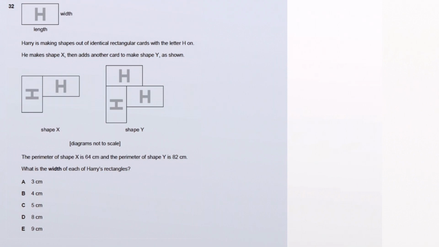So Harry is making shapes out of identical rectangular cards with the letter H on. He makes shape X, then adds another card to make shape Y, as shown. The perimeter of shape X is 64 centimeters, and the perimeter of shape Y is 82 centimeters. What is the width of each of Harry's rectangles? So this type of problem-solving question is also quite similar to what appears in the maths questions towards the end, so it shouldn't be too unfamiliar for students.